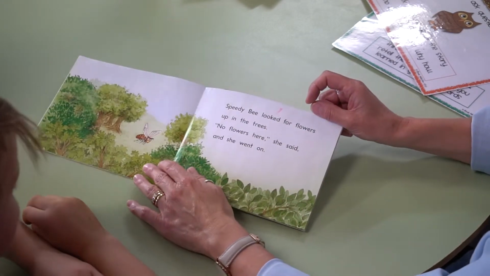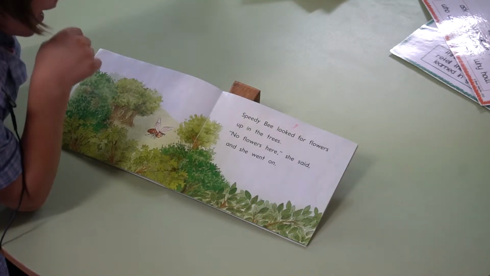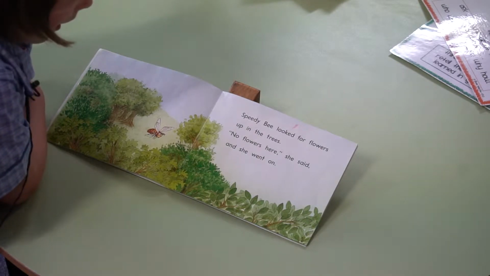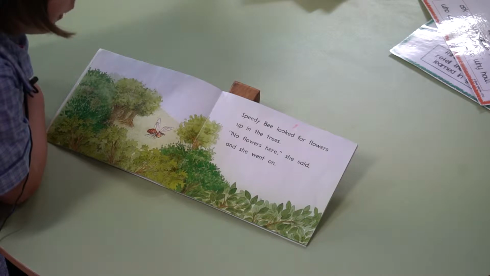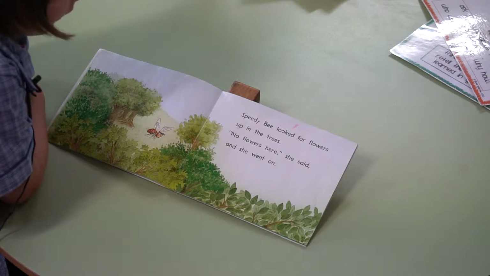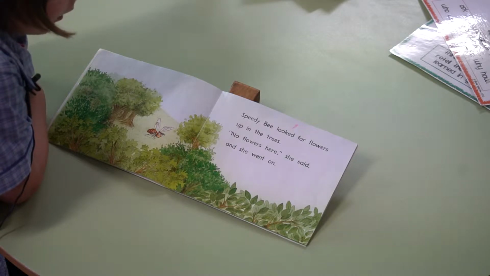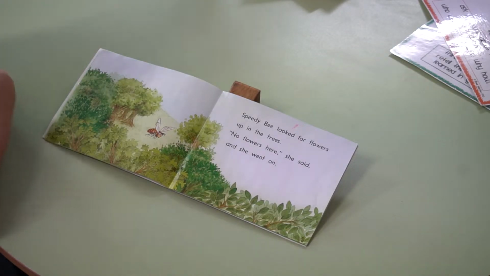All right, Georgia, do you want to have a go at this page? Are there any flowers there? No. So do you think the bee will find any food? No. Okay, let's read and see what happens. Speedy Bee looked for flowers up in the trees. "No flowers here," she said, and she went on.